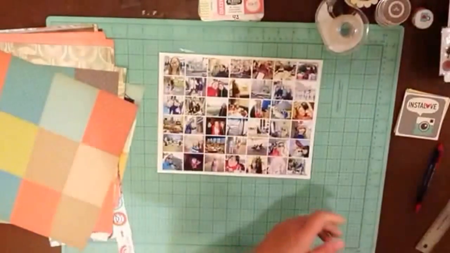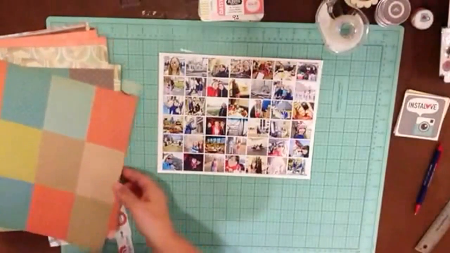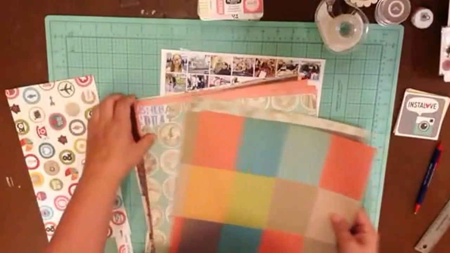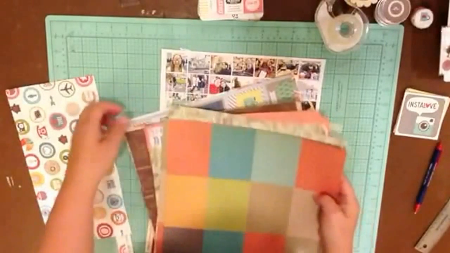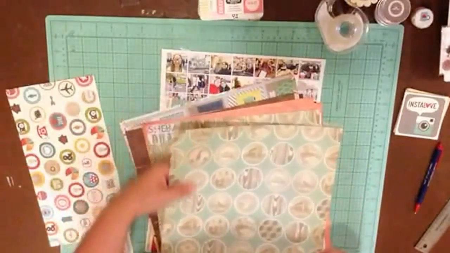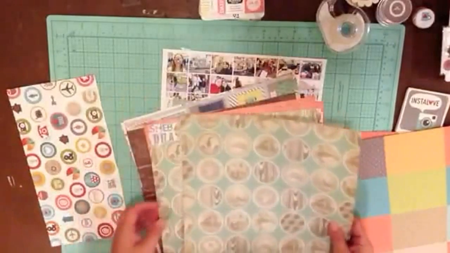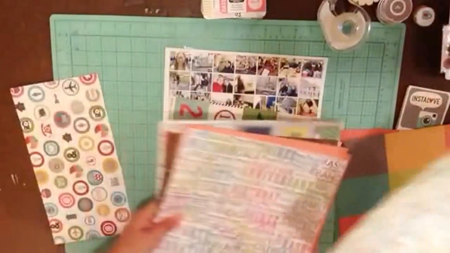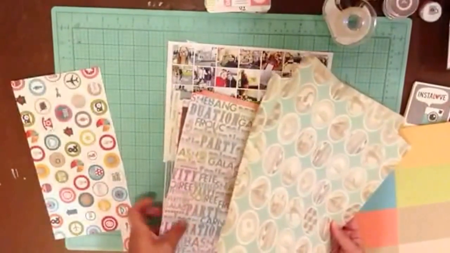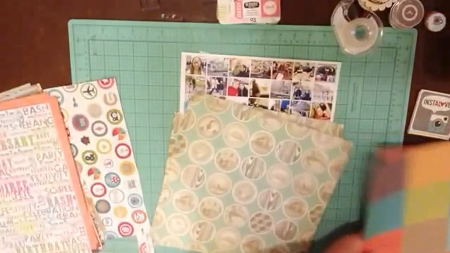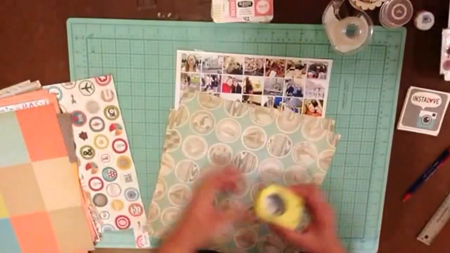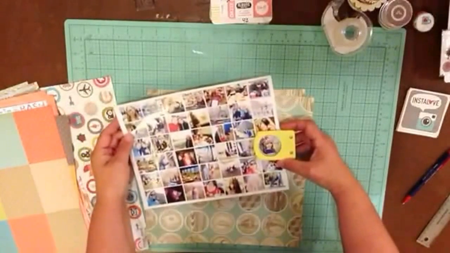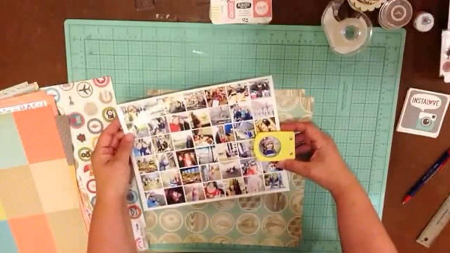So here are all of the papers that I had planned on using, and I think what I would like to do is maybe use this paper here, because I was going to use this as the travel page, but what I want to do is make sure that these are going to fit in my circle punch, and they sort of do.